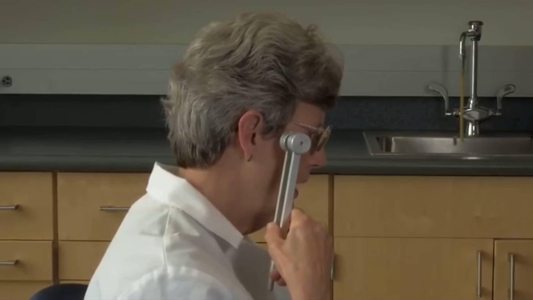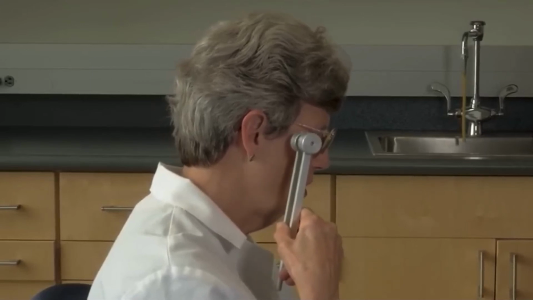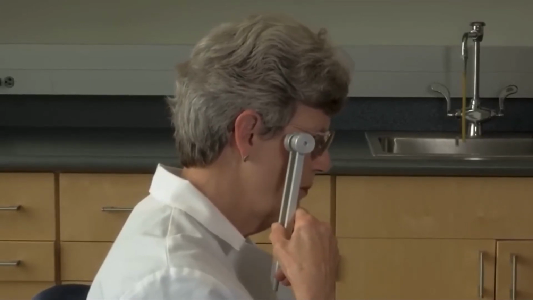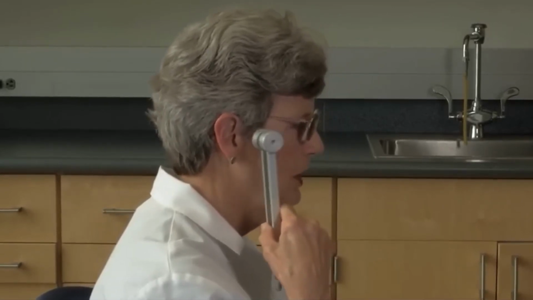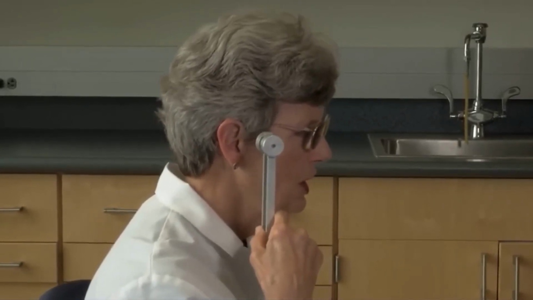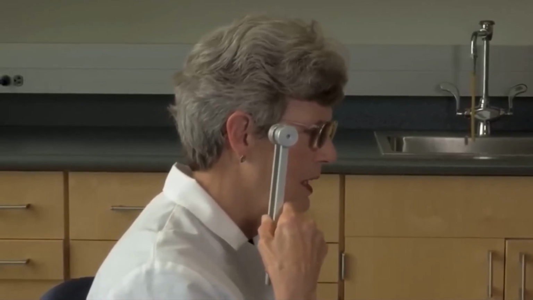And that is normal. With a sensory neural loss, it will be shortened, and with a conductive loss, there will be no air conduction because the vibration of the tympanic membrane is not getting through to the oval window to set up a sound wave traveling in the cochlear fluid.